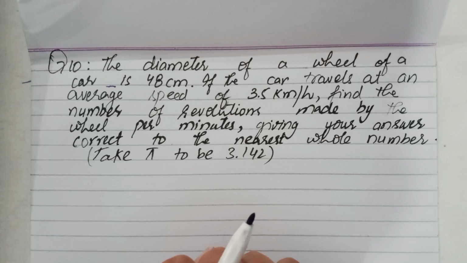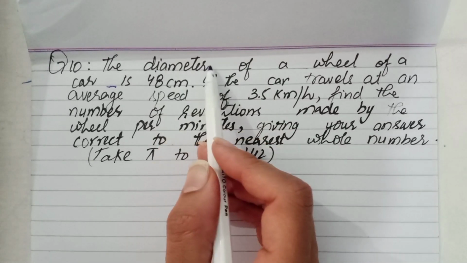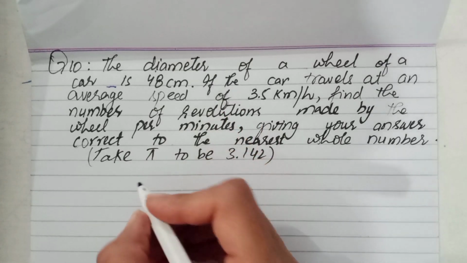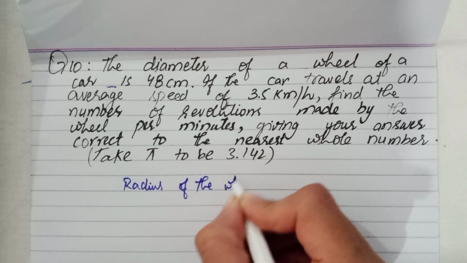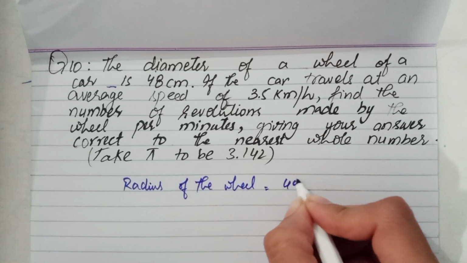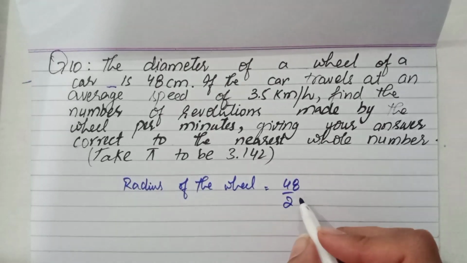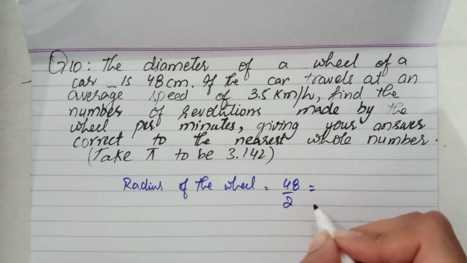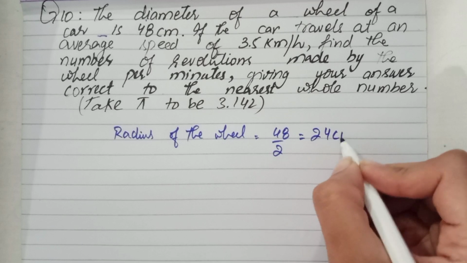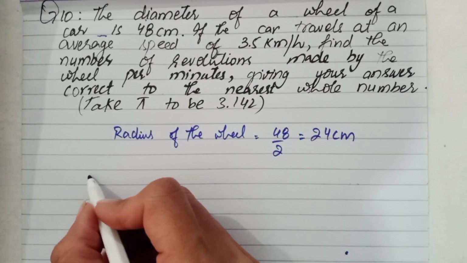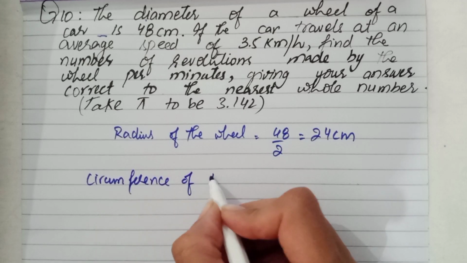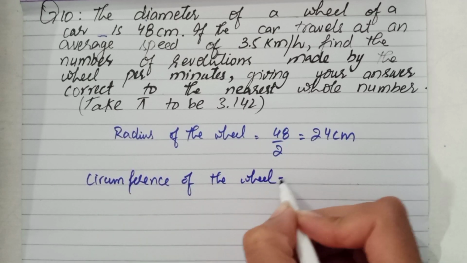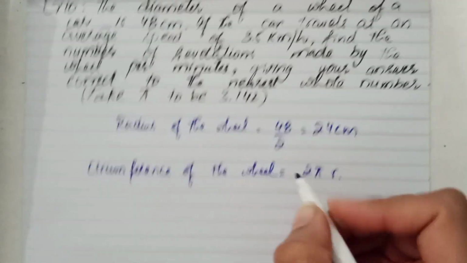To find the circumference of a tire, we know that the formula is 2 pi r. We have to find the radius and the diameter is given to us. That's why we first find the radius. Radius of the wheel is 48 divided by 2, and we get 24 centimeter, that is the radius, and the circumference of the wheel is 2 pi r.